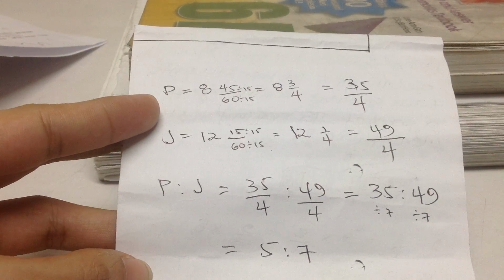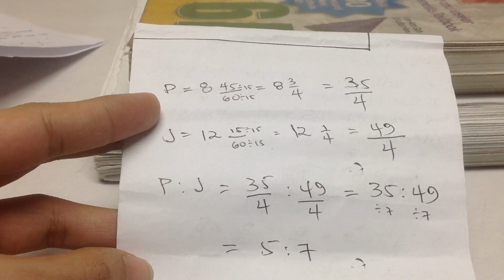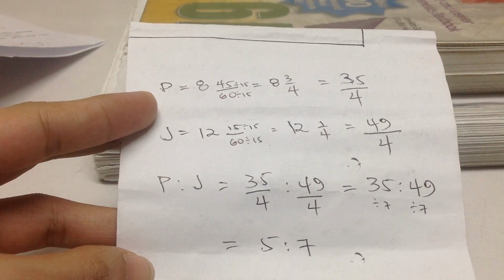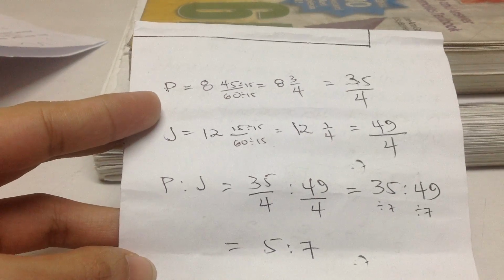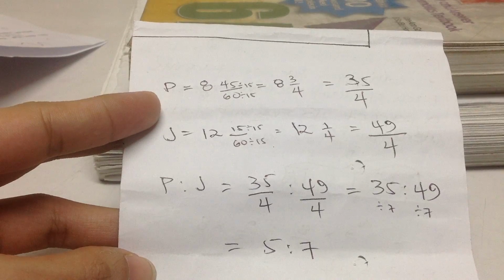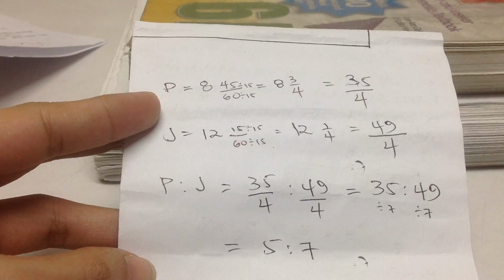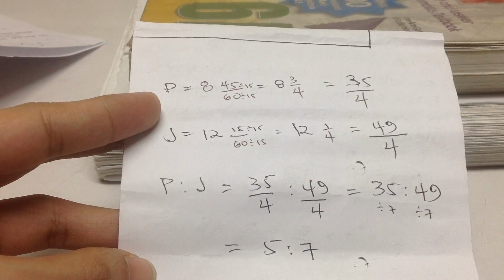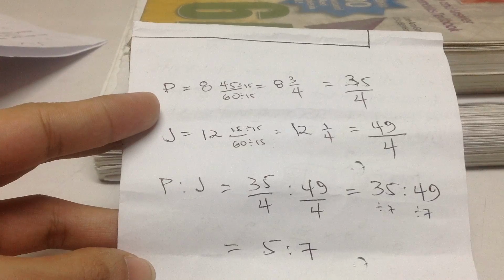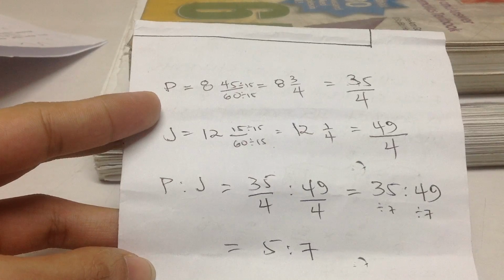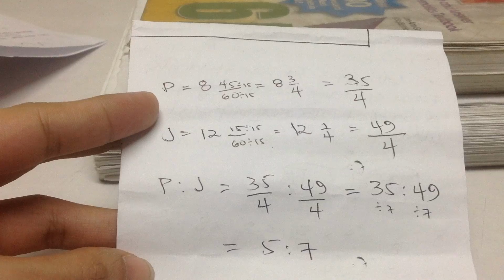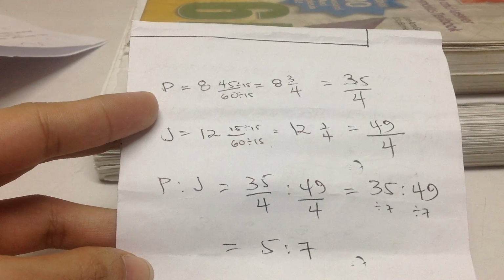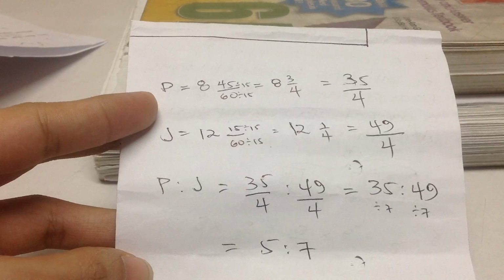For Johnny, that's 12 and 15 over 60. Again, the greatest common factor of 15 and 60 is 15. So 15 divided by 15 is 1, and 60 divided by 15 is 4. So 15 over 60 is simplified as 1/4. So we have 12 and 1/4 minutes for Johnny. And converting that mixed number into an improper fraction, that's 49 over 4, because 12 times 4 is 48 plus 1, that's 49. And then using the same denominator, that's 49 over 4.